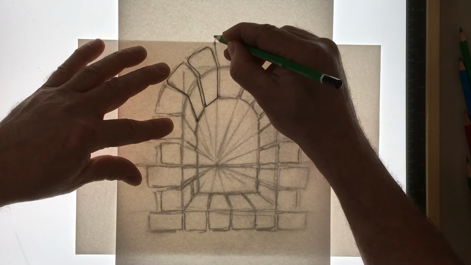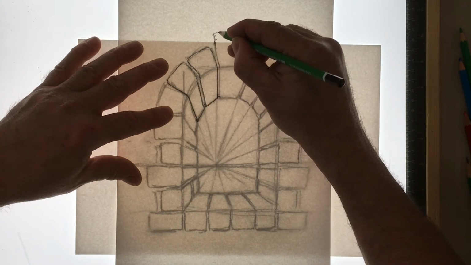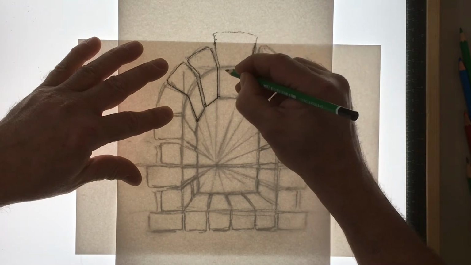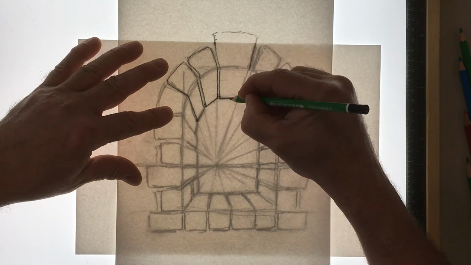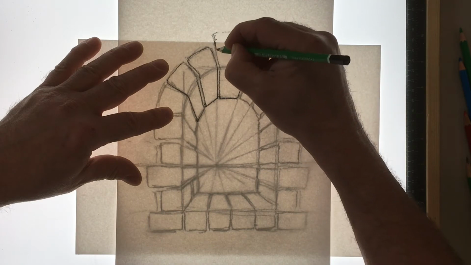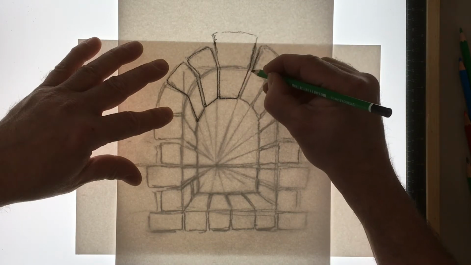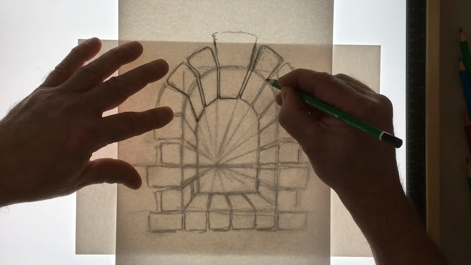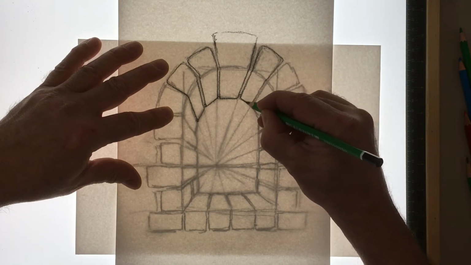Right, and I can even finish this top stone, this keystone, on the top of the arch. Maybe I could make some sort of ornament over there later on, I don't know. I'll see about that. It's an adventure.